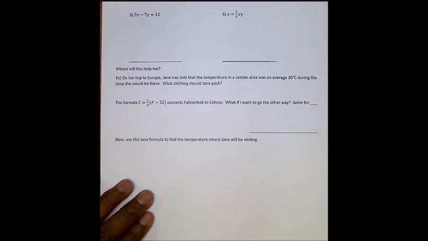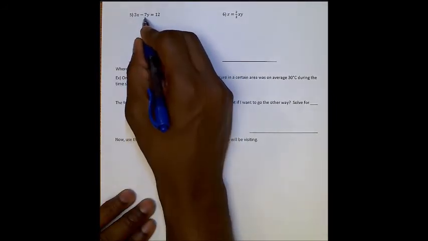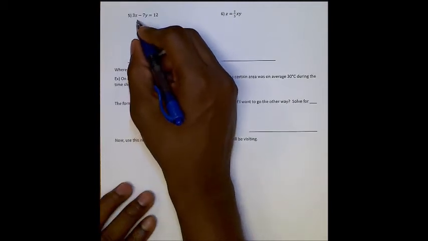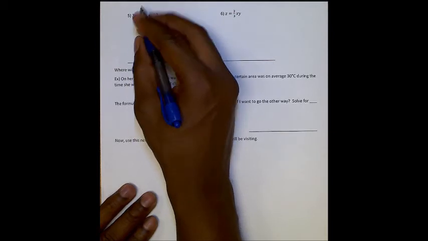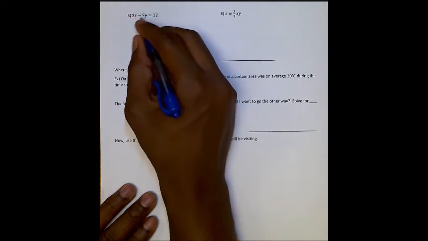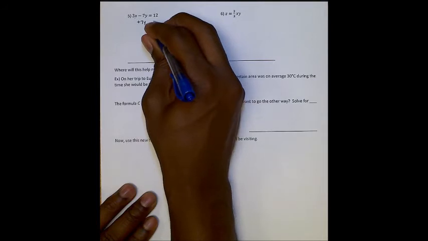Okay. So number 5. It's kind of tricky because you see y here. So some people have the urge to divide by 7, but that is not what we should do here. We're trying to think of what's stopping x from being by itself. It's the 7y, or the negative 7y, and 3. This negative 7y is not touching it. Okay, it's subtracting. So we can get rid of it by adding.